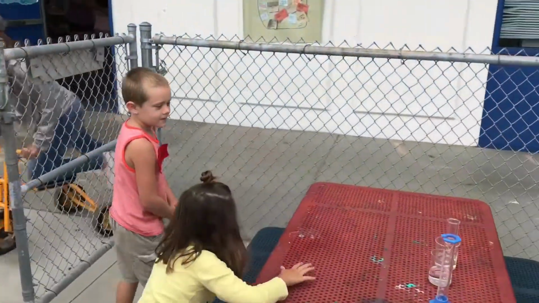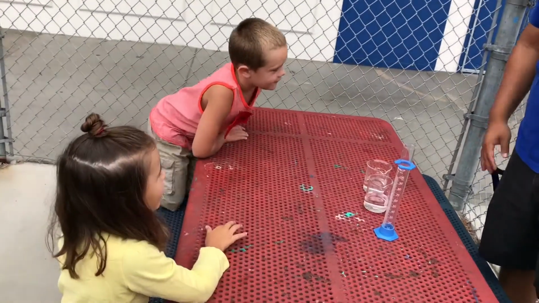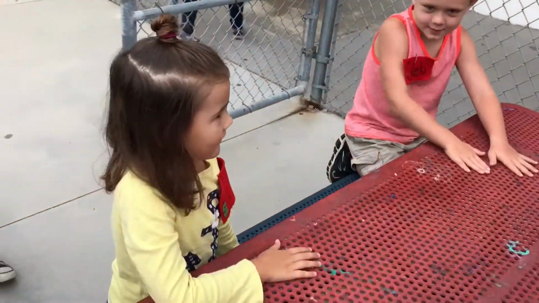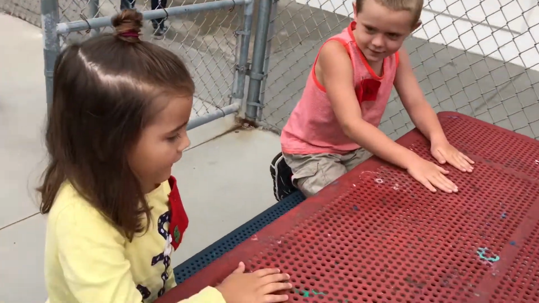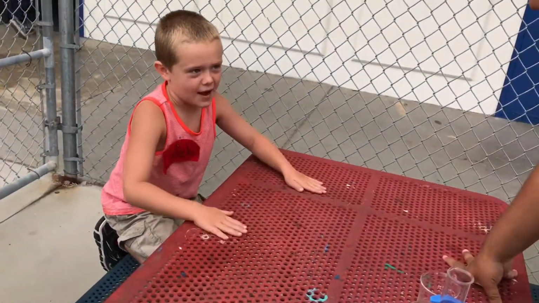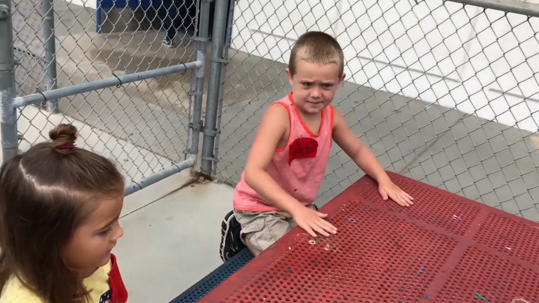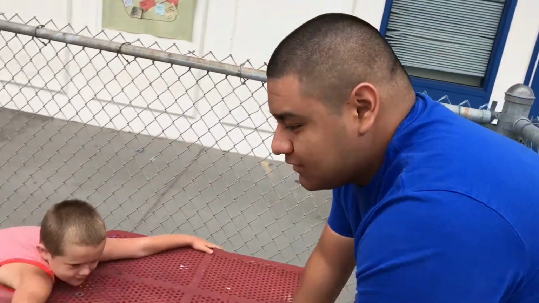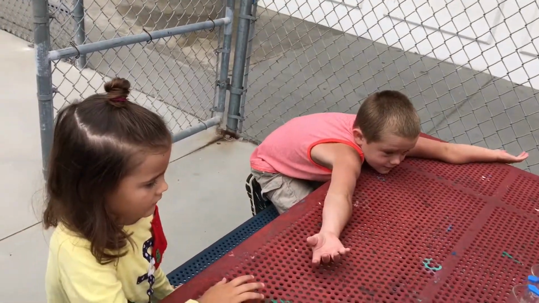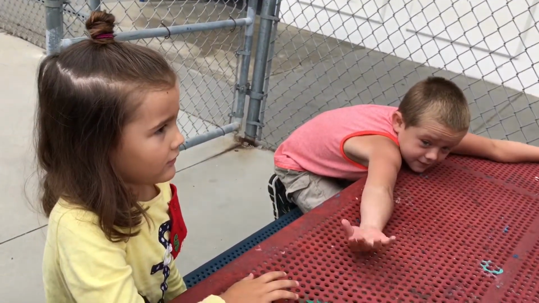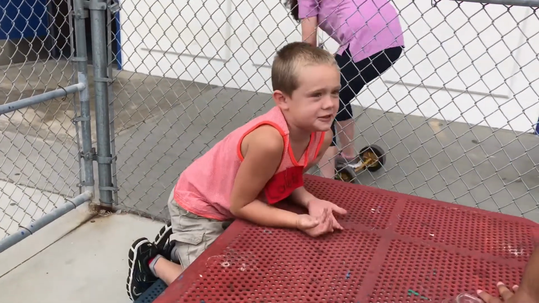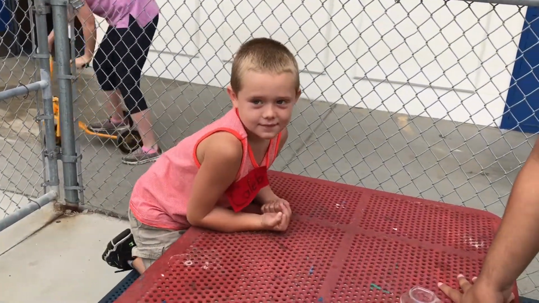Hey guys, what's your name? Kat? What's your name? Vienna. So how old are you? 5. And how old are you? 5. Alright. This is the perfect stage right here in Piaget's theory, the pre-operational stage. What do you want to be when you grow up? A doctor. A doctor? What do you want to be when you grow up? Police. You guys have things planned out.